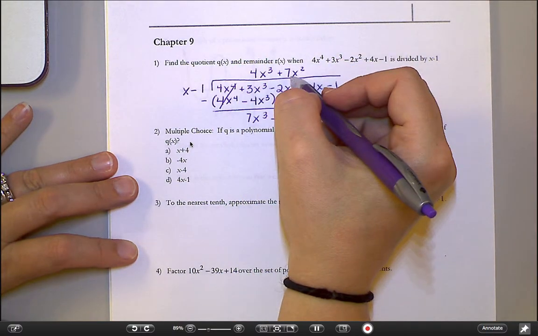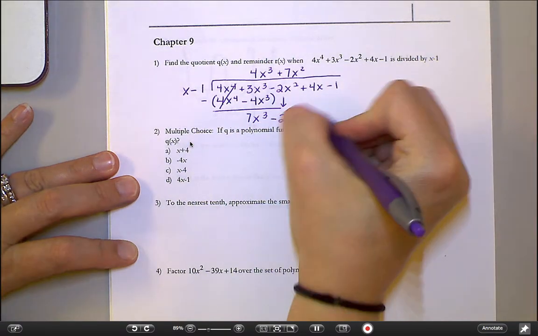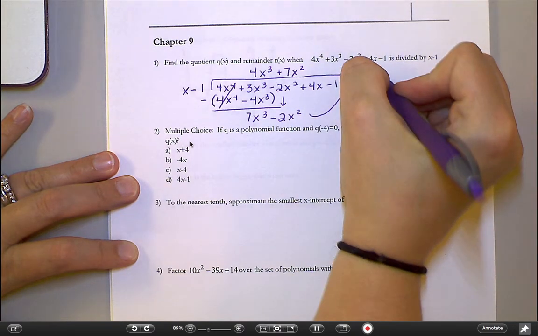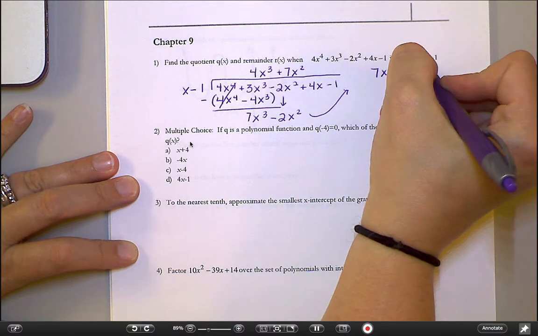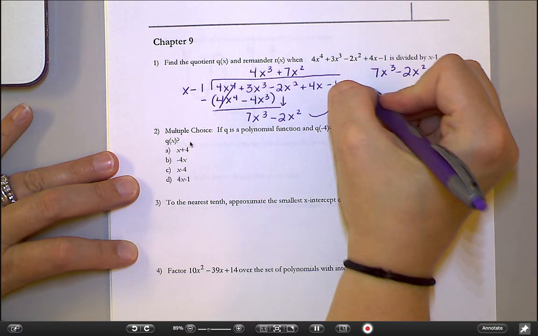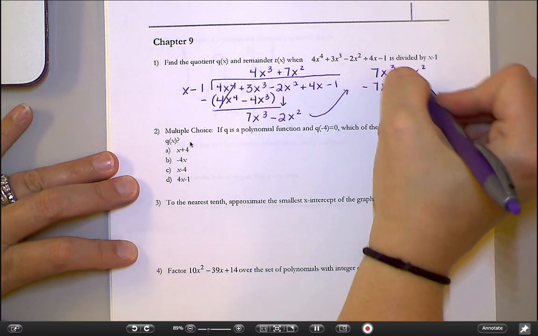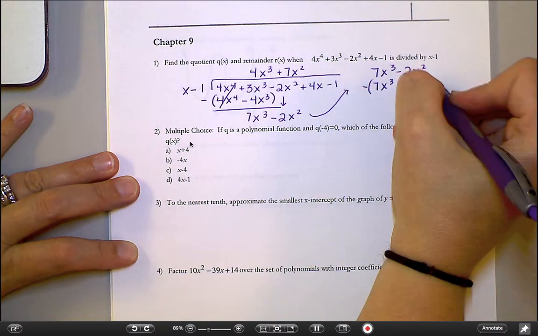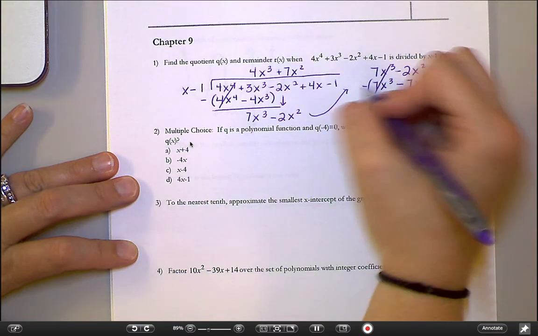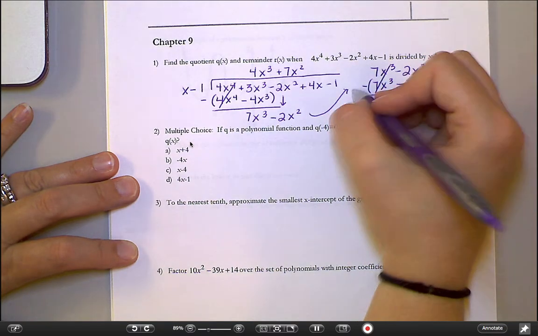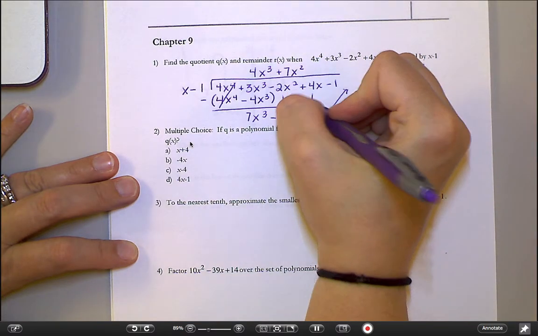Okay. So 7x squared times x is going to give me, let's see, I'm going to take this up here, I suppose. So this is what we had, 7x cubed minus 2x squared. I'm going to have 7x cubed minus 7x squared, and then I'm subtracting all of this. That's going to cancel, and negative 2 minus negative 7 is really negative 2 plus 7, so that's 5x squared. I'm going to bring down my 4x next.